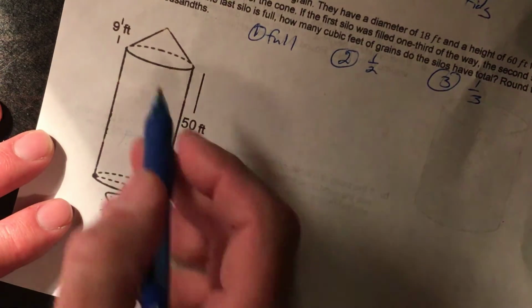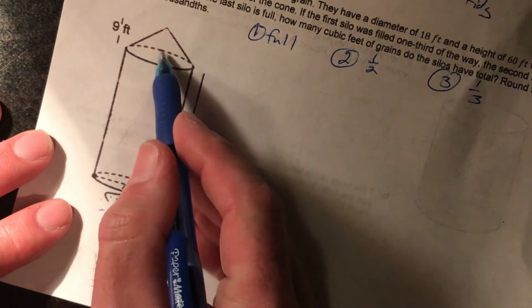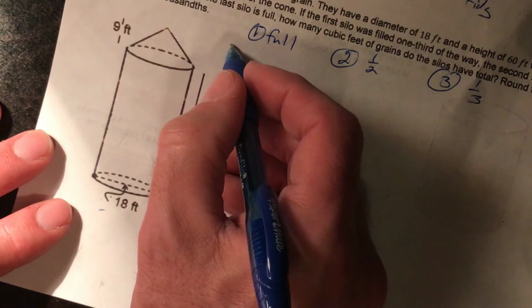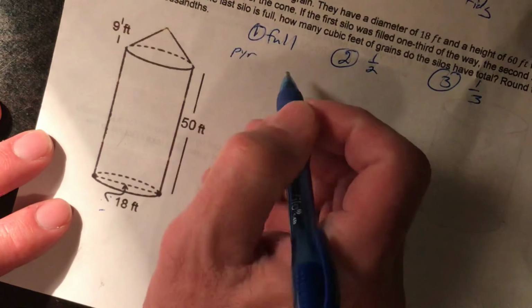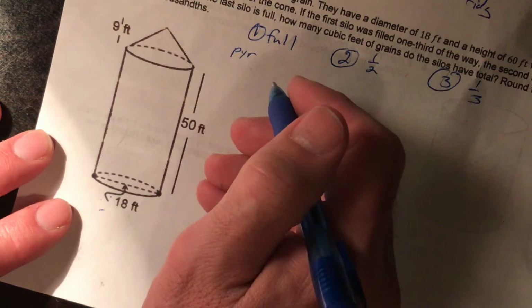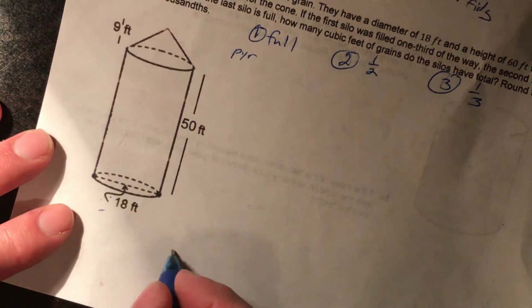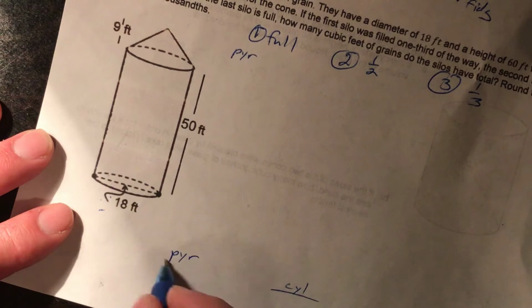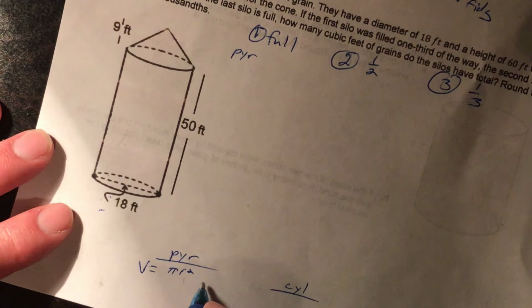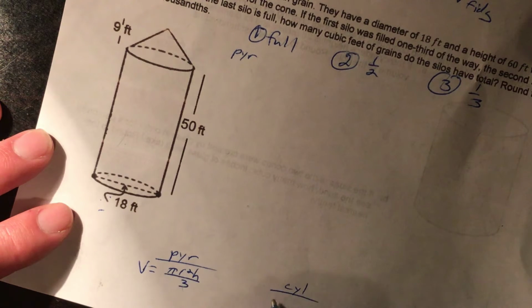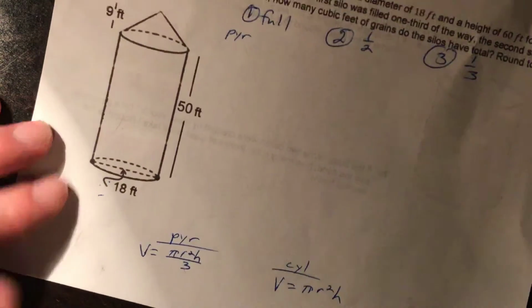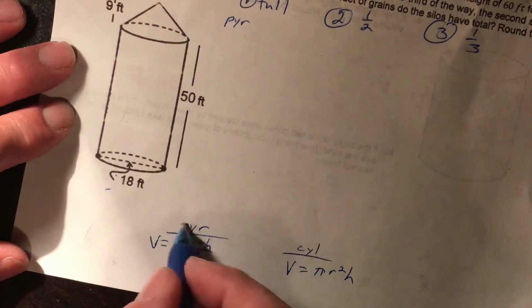Okay, and so for the cone, let's do the cone first. I don't need to do it 3 times, and then the cylinder. Volume equals pi r squared times the height divided by 3. Volume equals pi r squared times height. No. Okay, it's a cone, same thing.